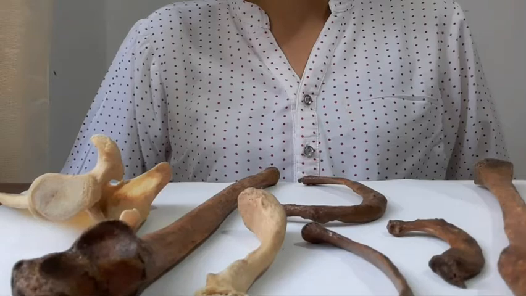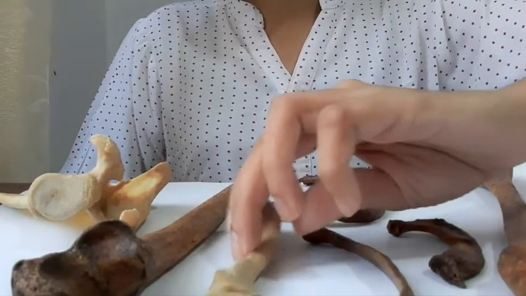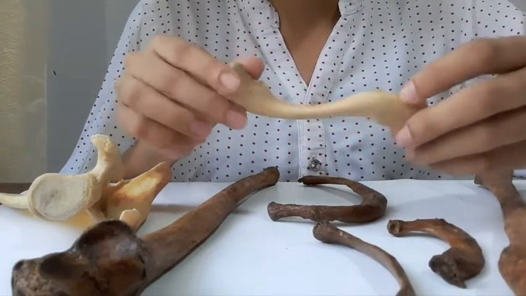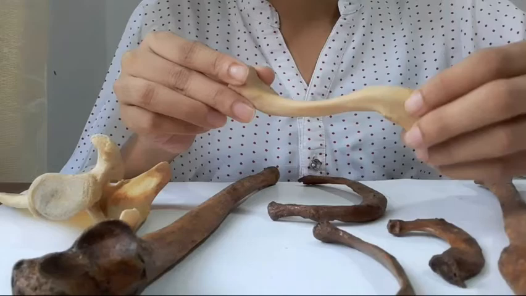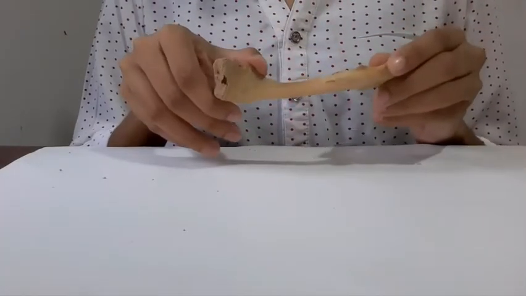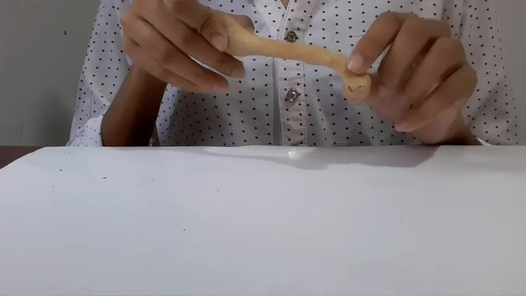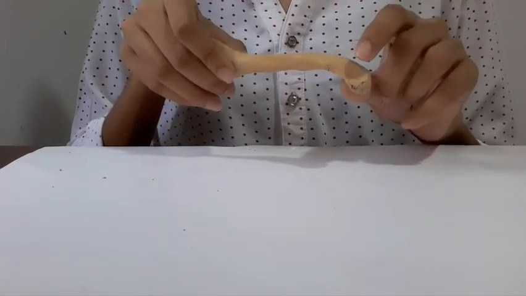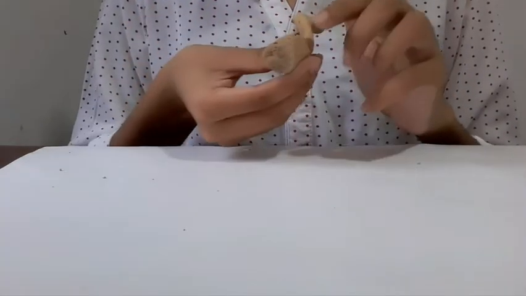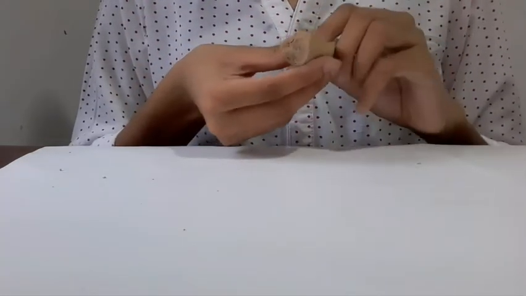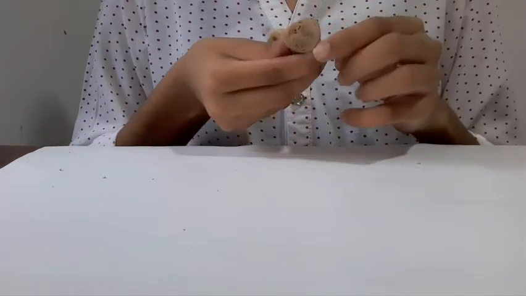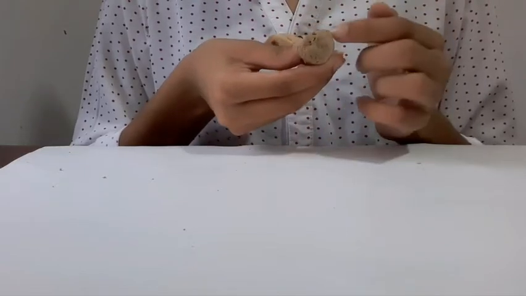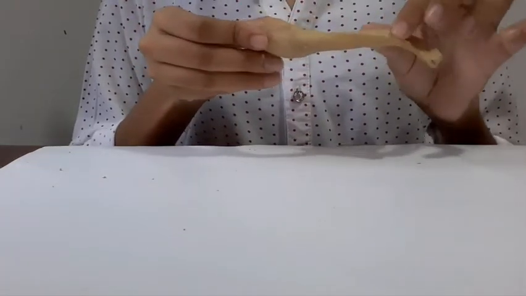Identify the clavicle. This is the clavicle. Describe it. This is the lateral end of the clavicle. It is flat and it articulates with the acromion process of the scapula. This is the medial end of the clavicle. It is larger than the lateral end and it articulates with the sternum. It is quadrilateral. And this is the shaft of the clavicle.